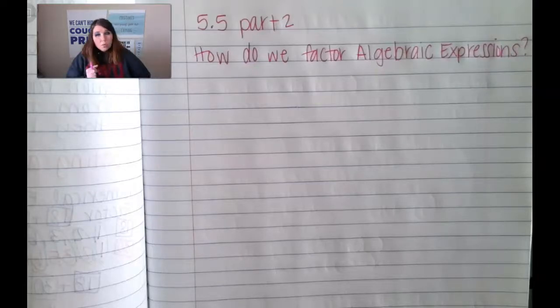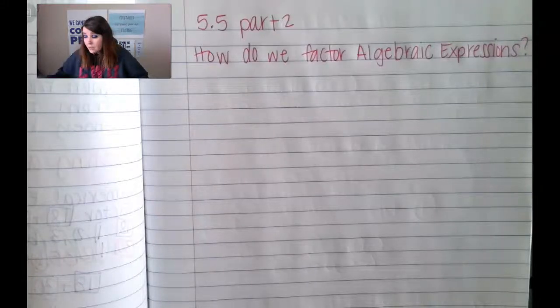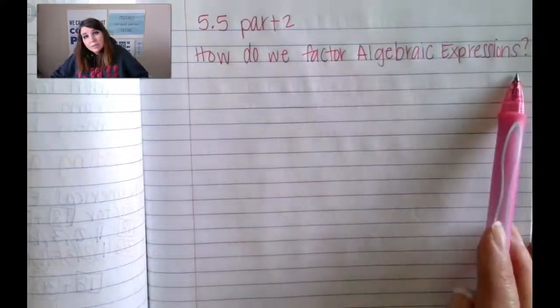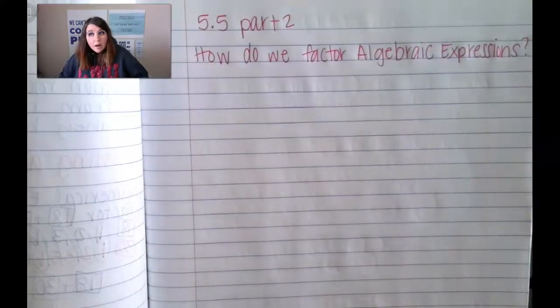And then we are going to see how to pull that number out when it comes to using variables. So by the end of the lesson, you will be able to explain how we factor algebraic expressions into a distributive model.